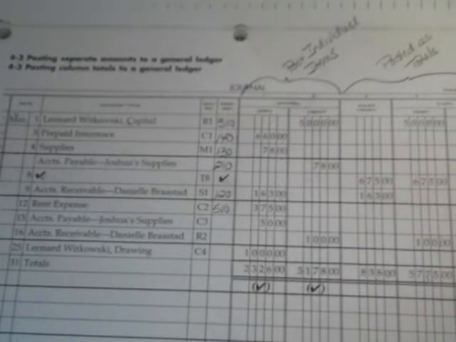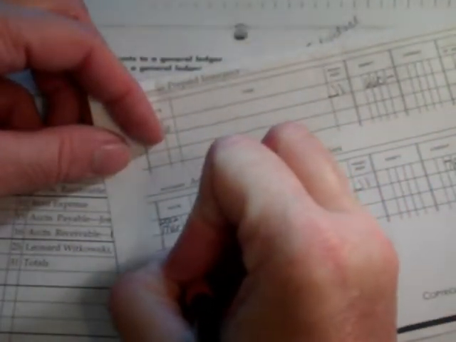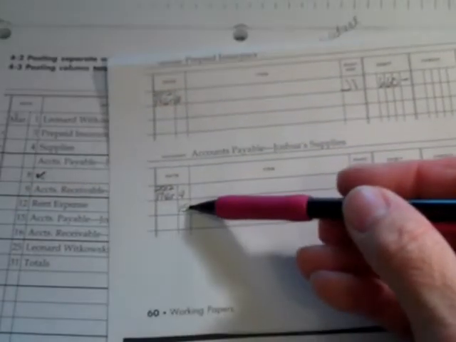Accounts payable is next on the 15th to Joshua Supplies. No, I don't think I erased this one earlier. Sorry. This is on the 15th, isn't it? Okay, I'm good. So I got the 15th, and notice when I add the date on to Joshua's account, I don't put March again. I don't put the year, I just put the day number, the 15th.